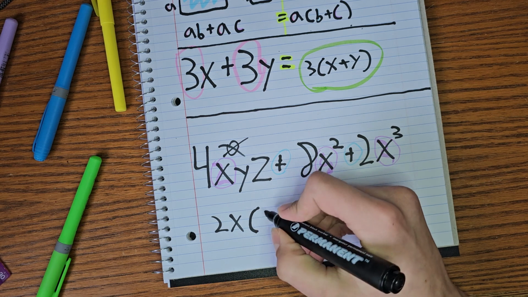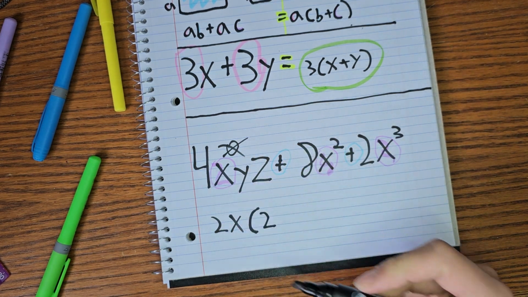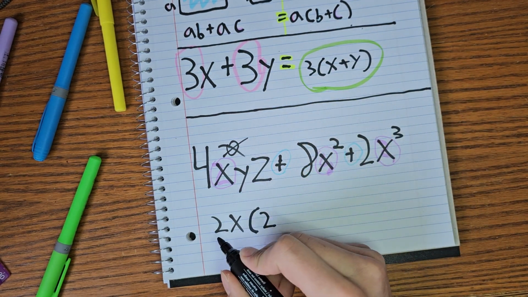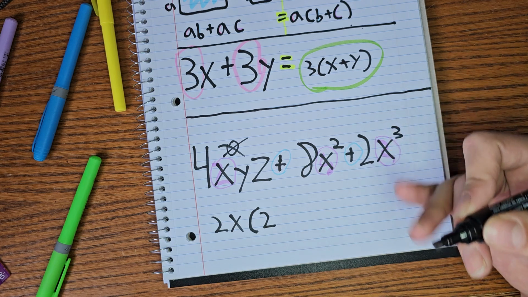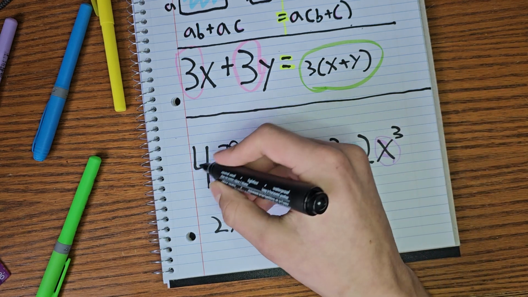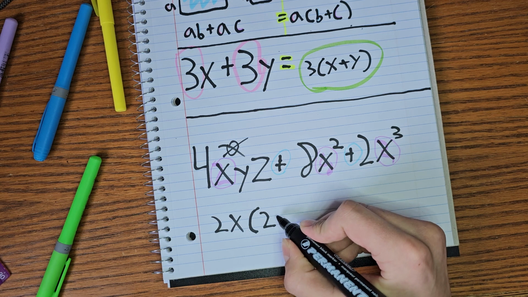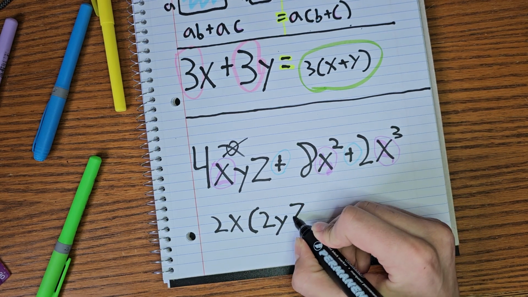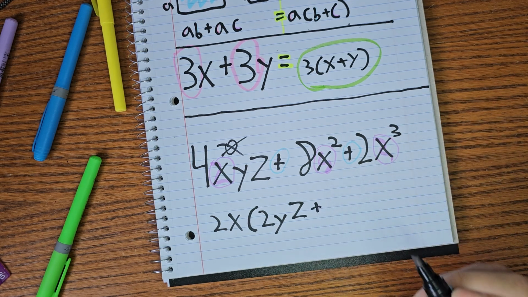So then we put 2, because 2 times 2 is 4. And then we'll skip right on to Y, because 2X times 2 equals 4X, so we don't need the X there. We do need the Y, because that isn't here, and we also need the Z. And then add a little plus sign there.